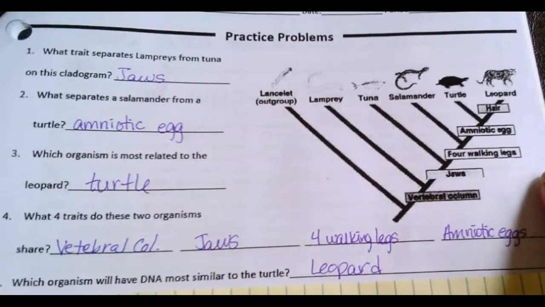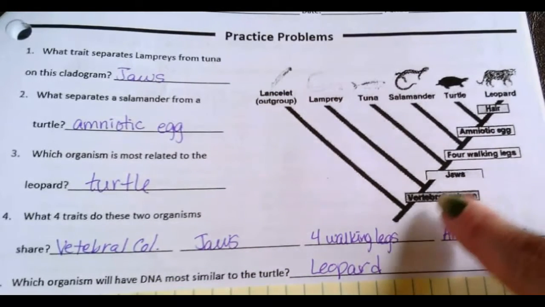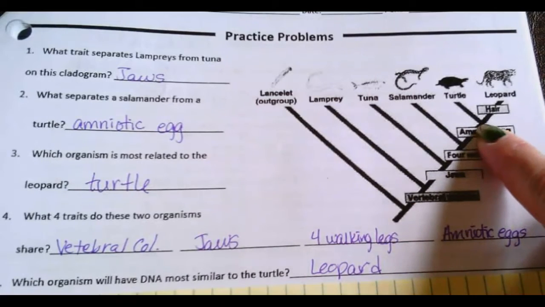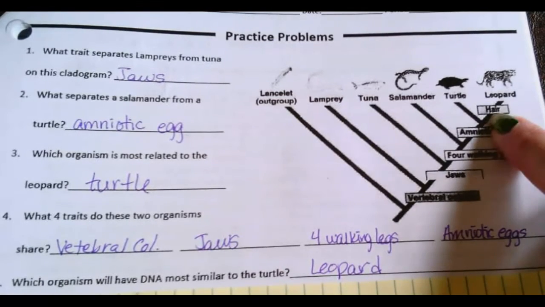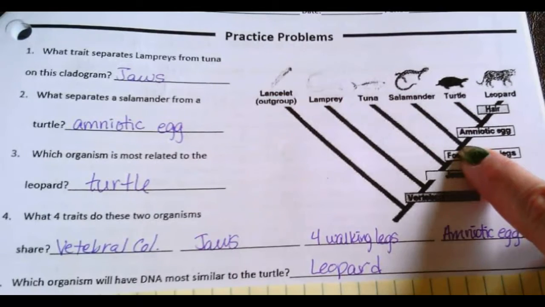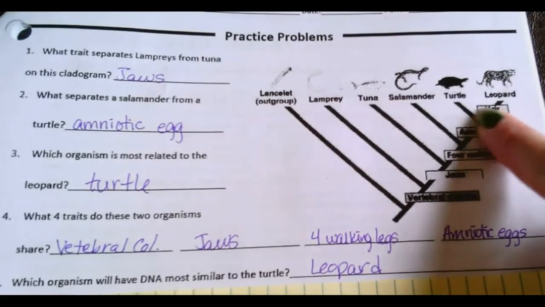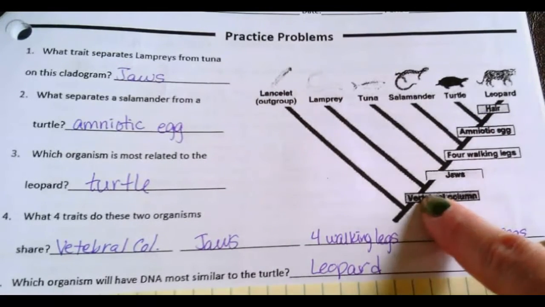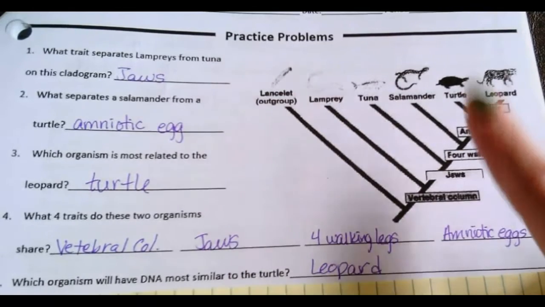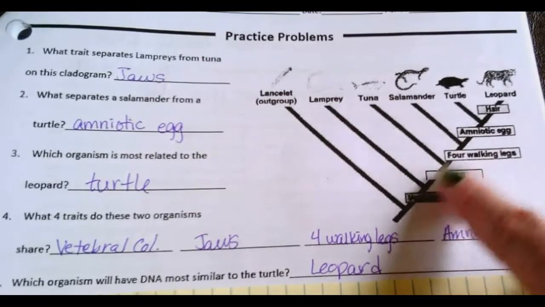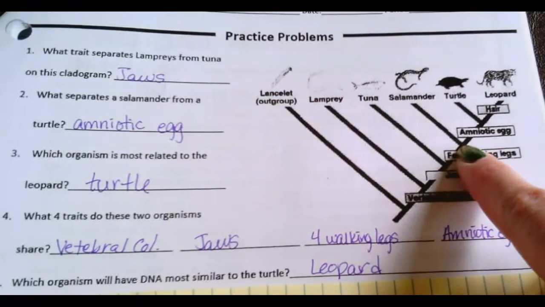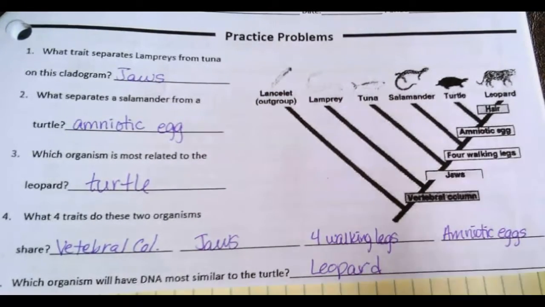Which organism will have DNA most similar to the turtle? Well, again, if this is a timeline and we're traveling along, the turtle and the leopard were sharing genetic information, or similar genetics, all the way to this point. So the turtle and the leopard are the most common. The salamander branched away from the turtle all the way back here, and they didn't develop that amniotic egg like the leopard and turtle did. So we would say that the leopard and turtle are the most closely related. If we were to ask who was most related to the salamander, which we don't, it would be the turtle, because the turtle and salamander have the most traits in common before they branch apart from one another.